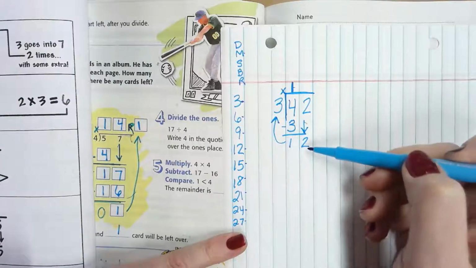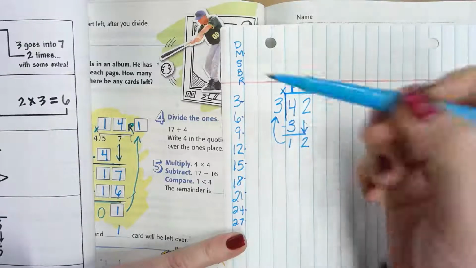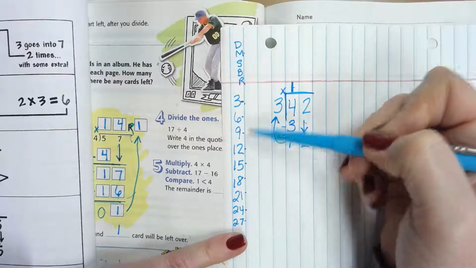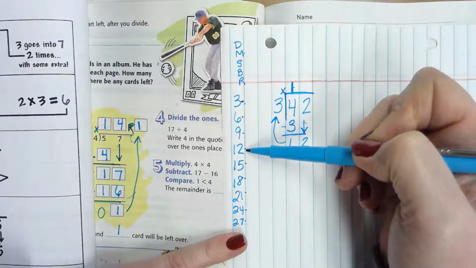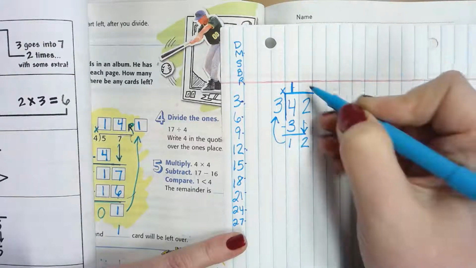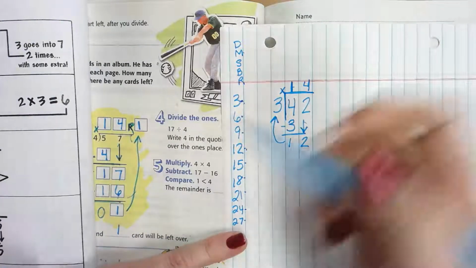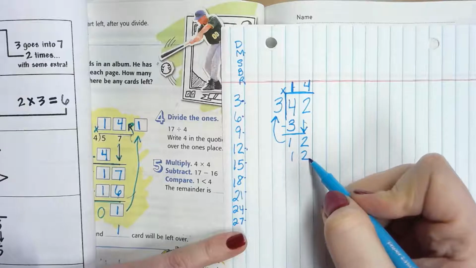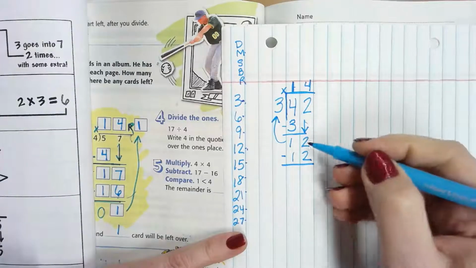Dad divides now 12 divided by 3. So how many 3's get us close to 12? 3, 6, 9, 12. Ooh, 1, 2, 3, 4 of them get me to that 12. Dad puts his 4 up top. Mom multiplies then. 4 times 3 is 12. Sister subtracts. 12 take away 12 is 0.